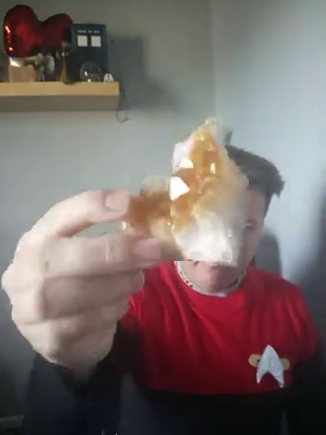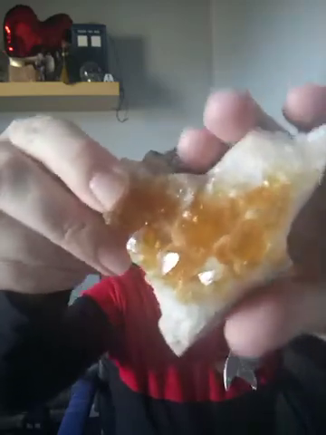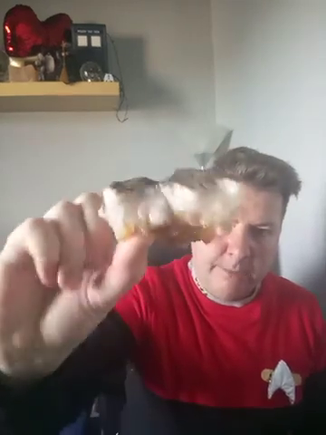So this is a different type of crystal because it's small crystals in a cluster, and this is called a geode, and these are usually found in like a bubble of rock. So you can see that there's rock on that side and the crystal has formed on the inside. So that would usually be in the Earth's crust, and it can take millions of years to form these crystals.